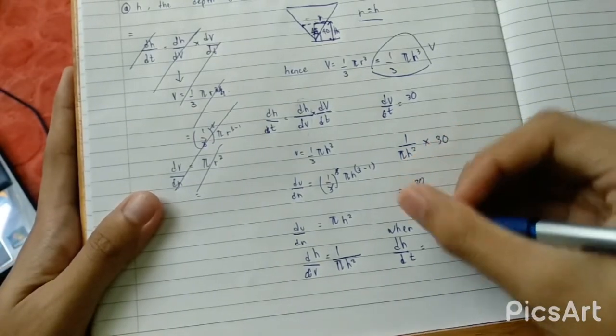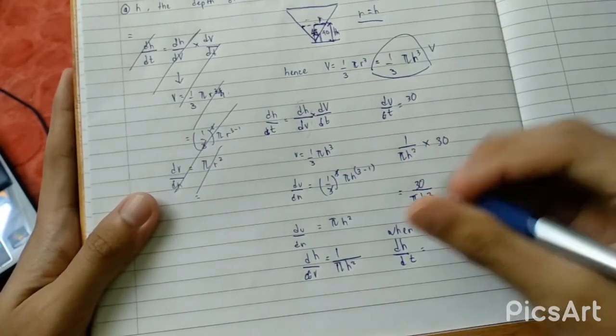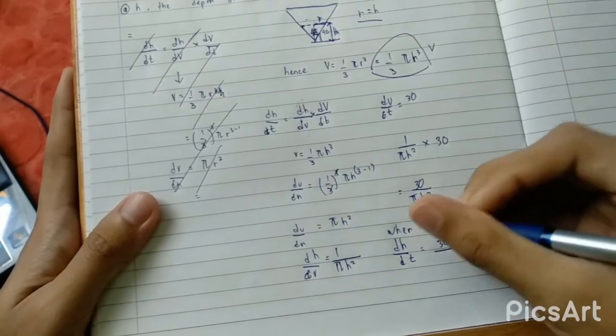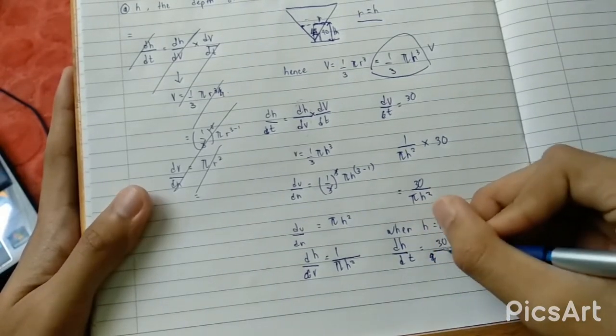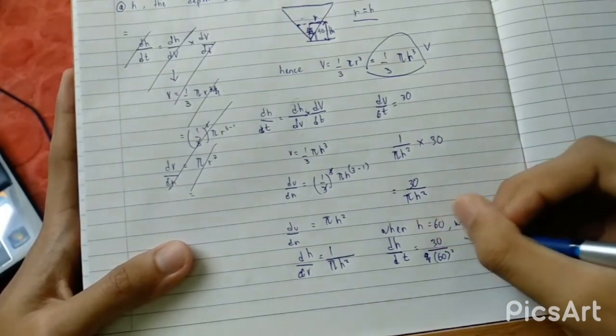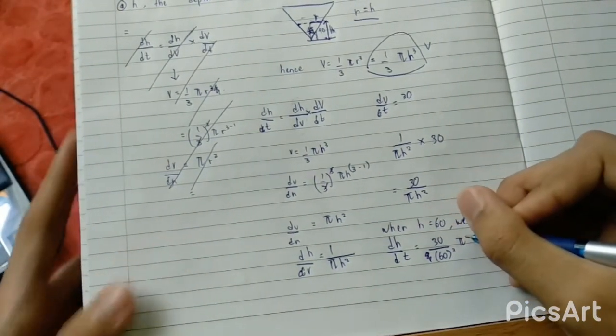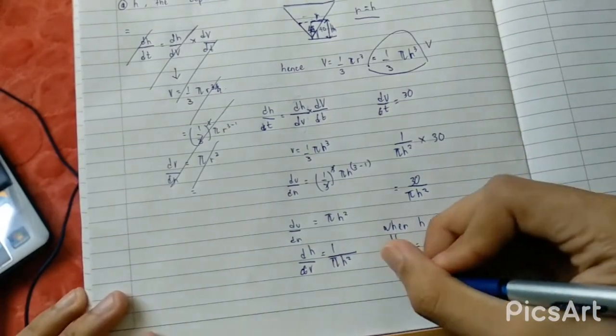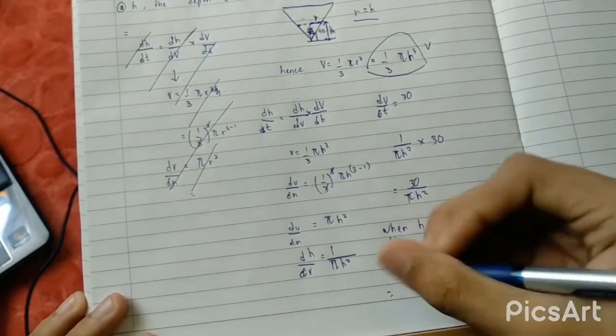Second question is, we have seen that r is equal to h.